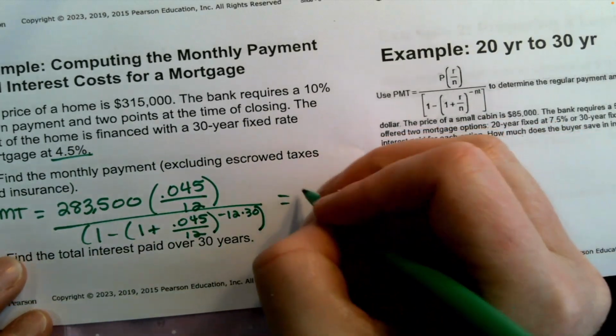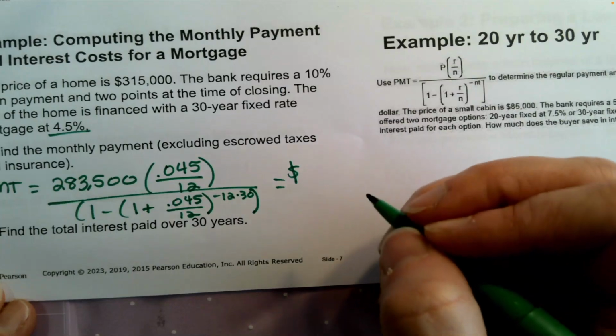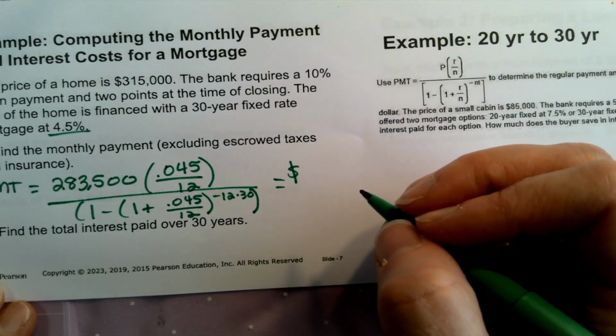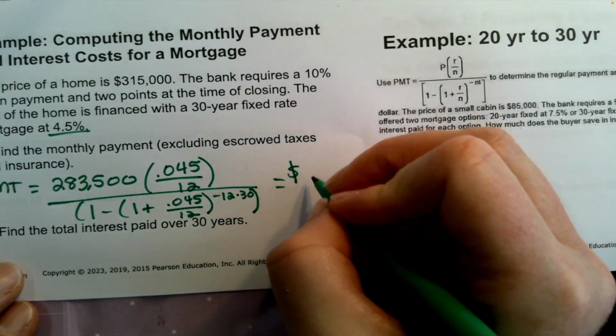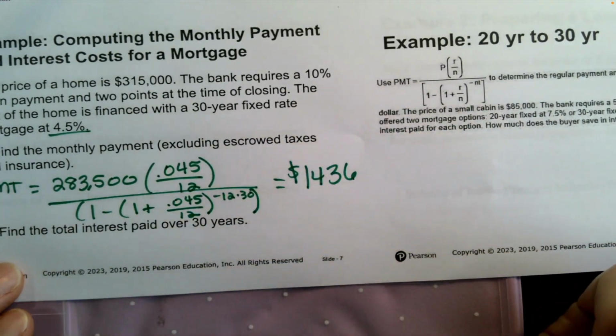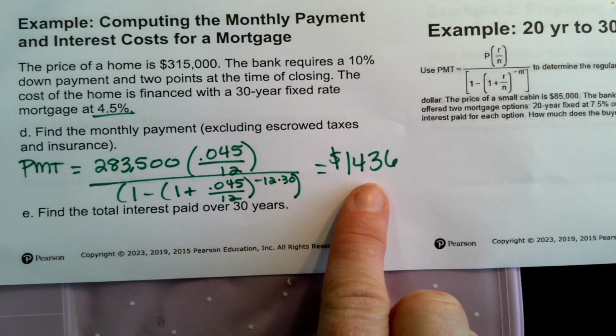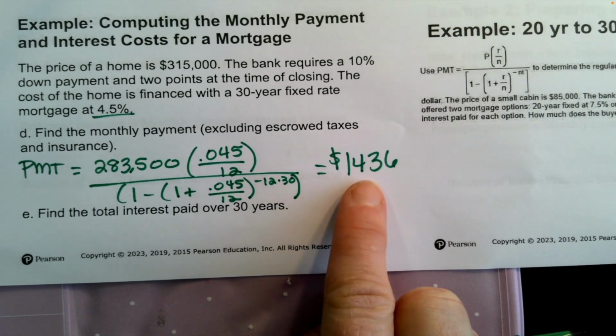And we are going to round to the nearest whole number. So go ahead and put that in your calculator. And I did it. So this is what it came out to be. So this is your monthly payment excluding escrow and taxes and insurance and HOA fees. So this is just going toward principal and interest.